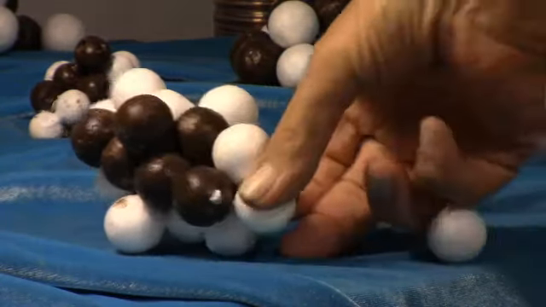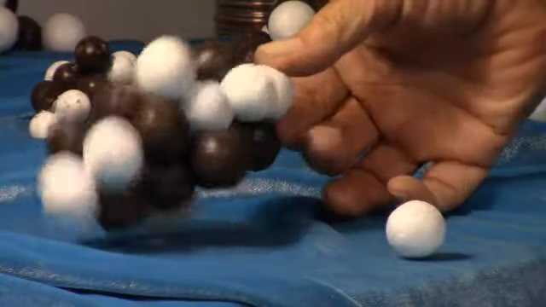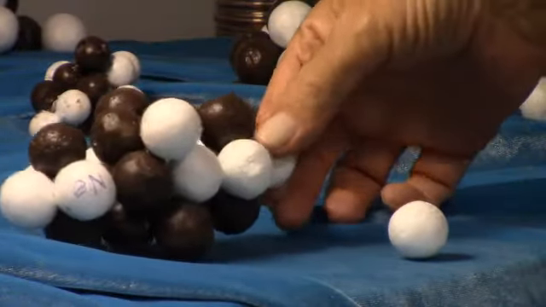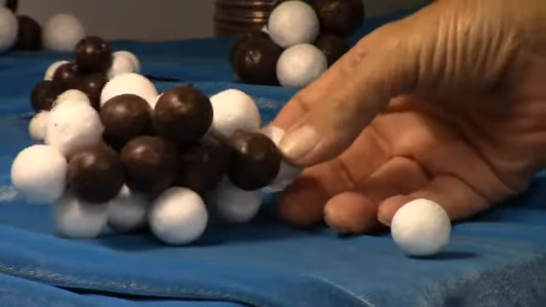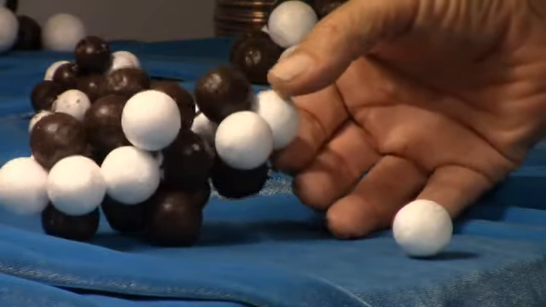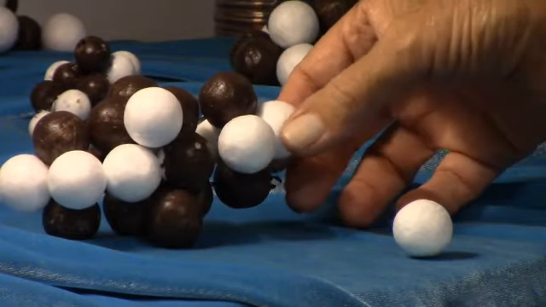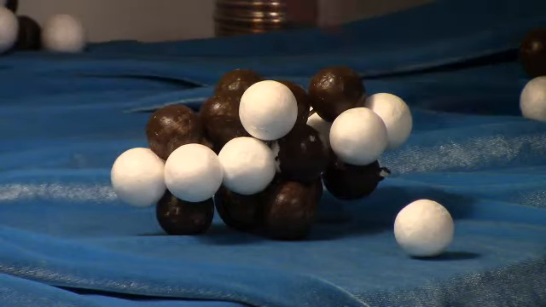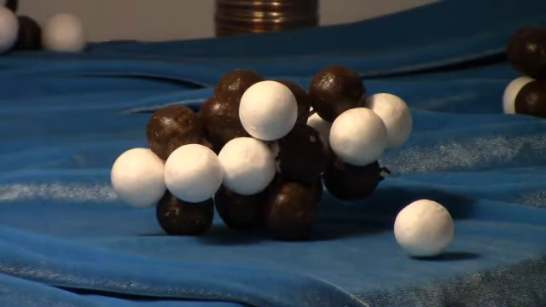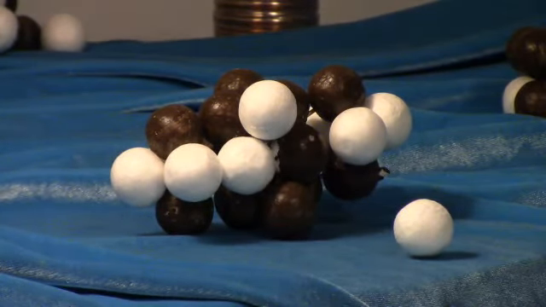Alright, so there's neon completed. And we're going to see that this looks very much like the model I put together on a computer-aided design system. And then we're going to turn this nucleus into an atom in just a minute.